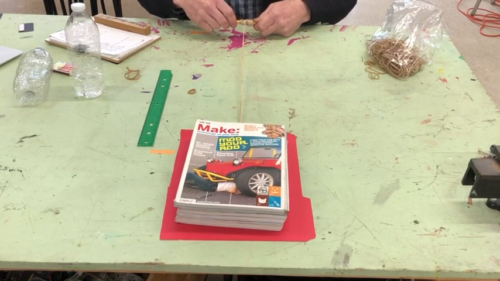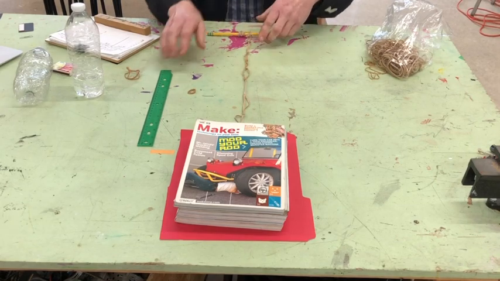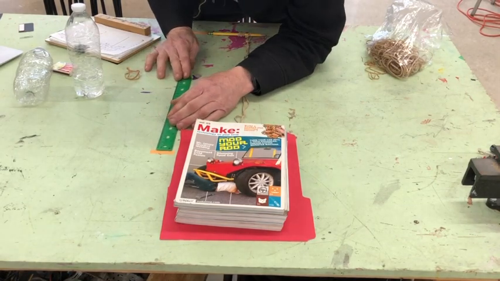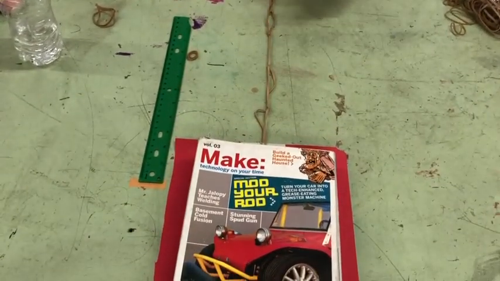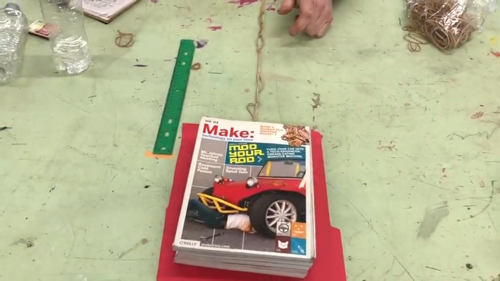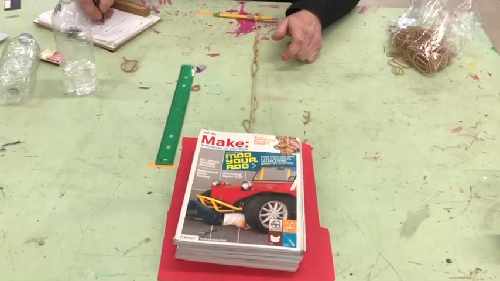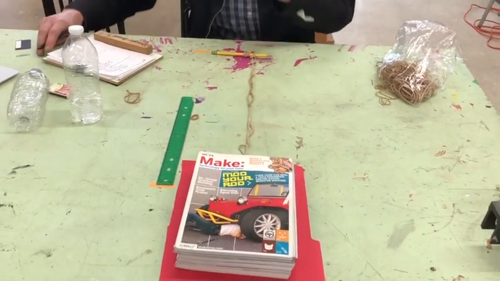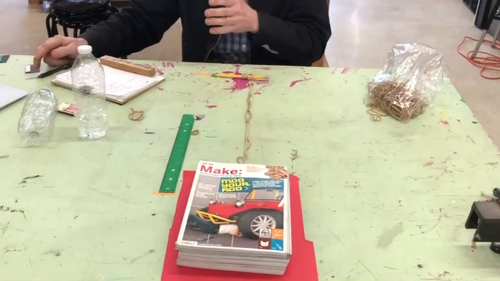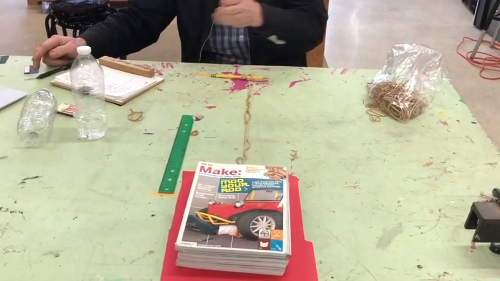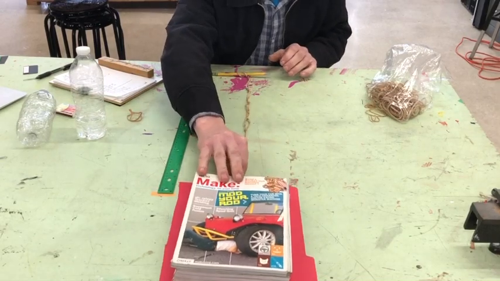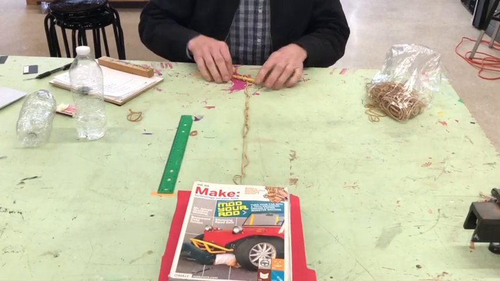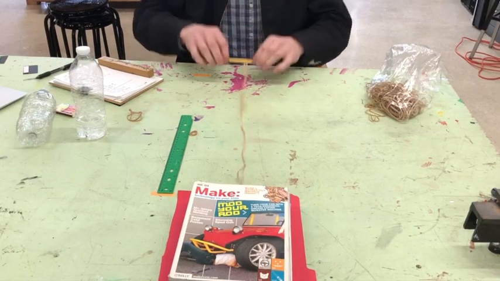29. 29 times, and it moved much less. That's pretty interesting. It moved only 6. All right, so that's 6 centimeters, 29 times. Okay, so now we can start thinking about what's going on. Why would it move less? Why would it start moving at fewer twists? It's all very interesting. You want to do it at least 6 times. You could do it more times if you want.